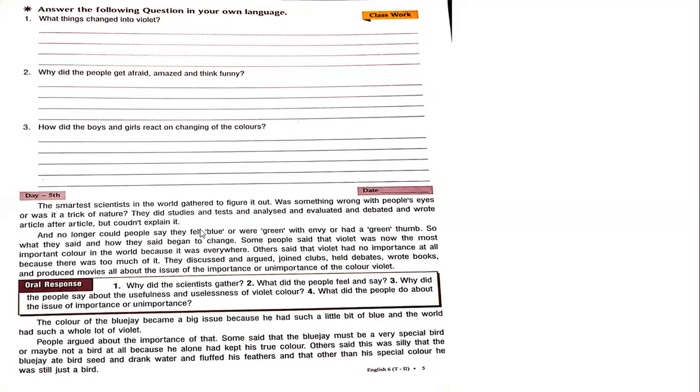After no longer could people say that they felt blue. You know what, this is an idiom and this is a proverb. एक मुहावरा है that I am feeling blue. I am feeling blue means what? यार मुझे अच्छा नहीं लग रहा है.